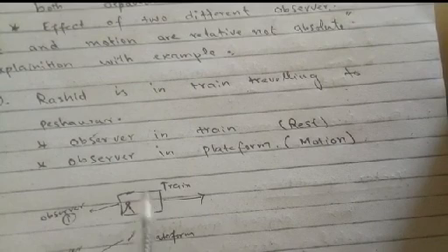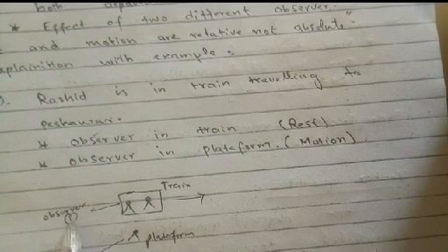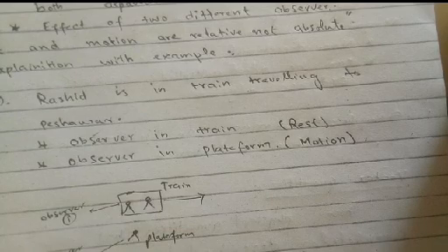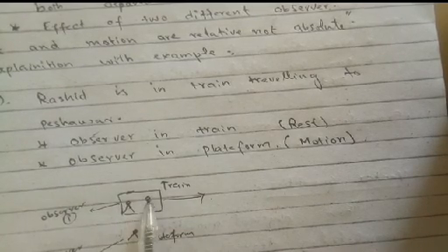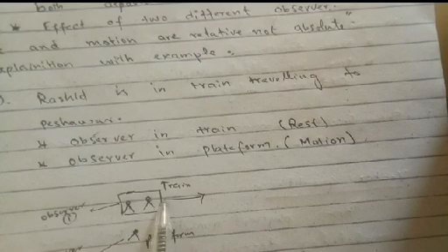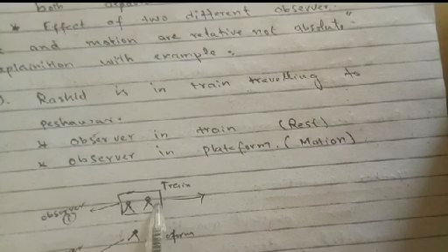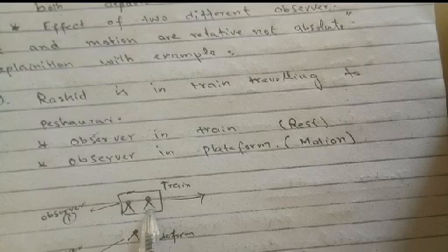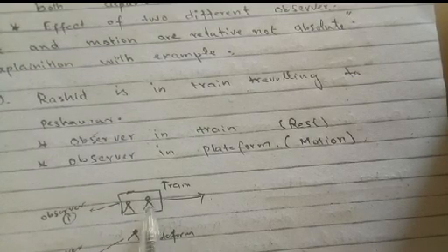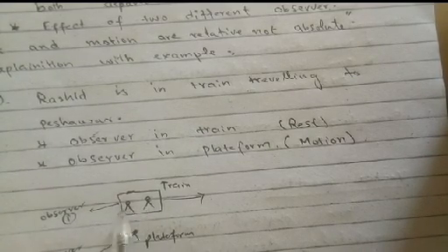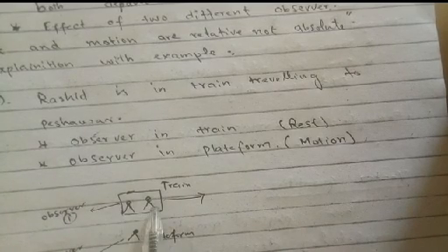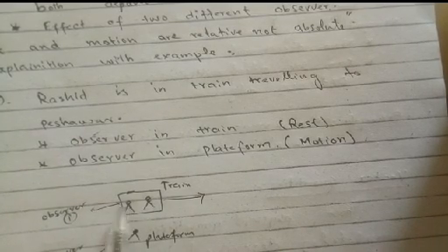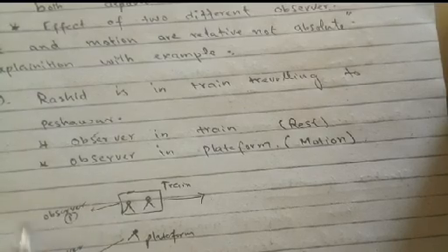So let us discuss what observer 1 will observe and what observer 2 will observe. First, observer 1 is in the train with Rashid. He is observing that Rashid doesn't change his position with respect to him. So Rashid is at rest with respect to the first observer.